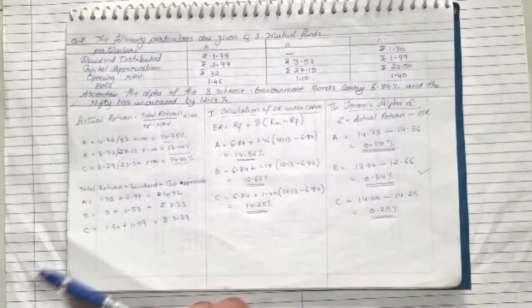Okay, so these were the 4 types of sums that you need to practice for your examination. With this, we complete the entire revision on the practical problem sum based on risk management. So with that, we'll be ending this video here. Thank you.